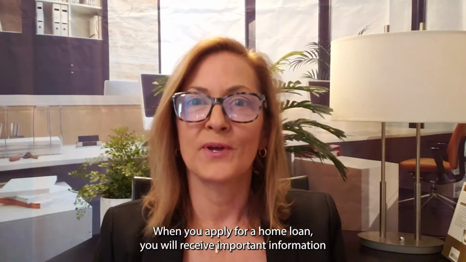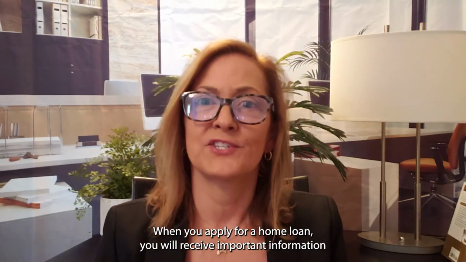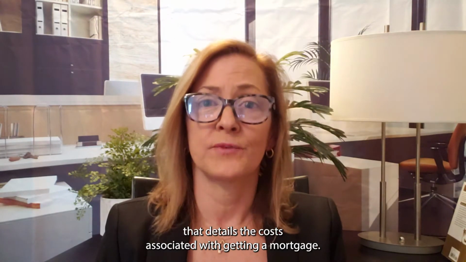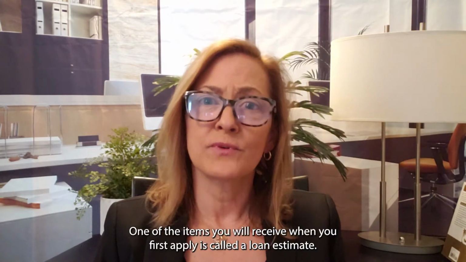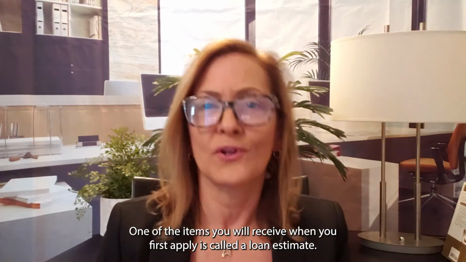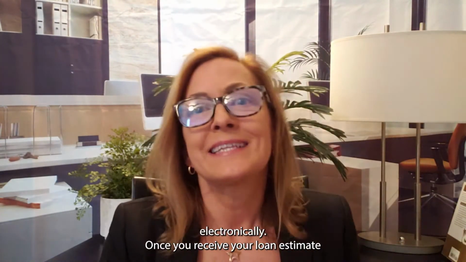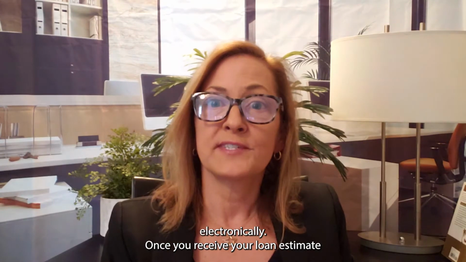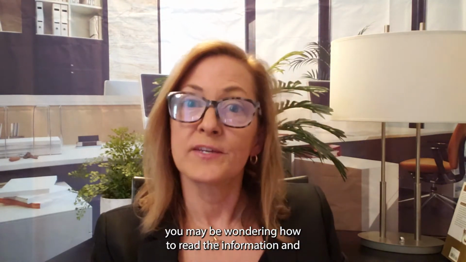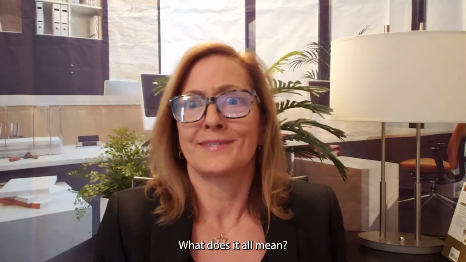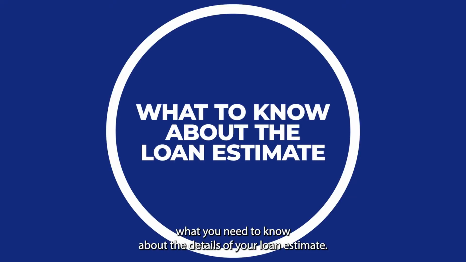When you apply for a home loan, you will receive important information that details the costs associated with getting a mortgage. One of the items you will receive when you first apply is called a loan estimate. The loan estimate comes from your lender, and most lenders will send it electronically. Once you receive your loan estimate, you may be wondering how to read the information and what it all means. Hi, I'm Lori Richmond, Senior Mortgage Advisor with Westcorp Mortgage Group, and I'm going to talk about what you need to know about the details of your loan estimate.